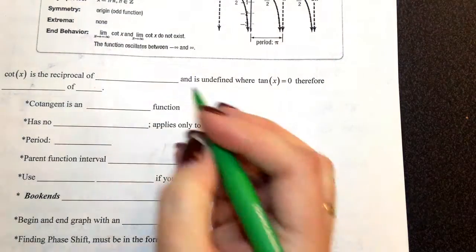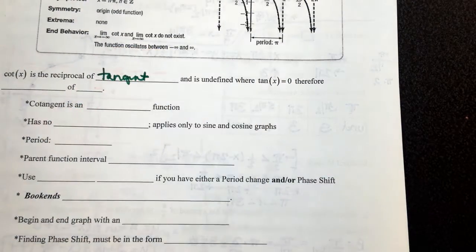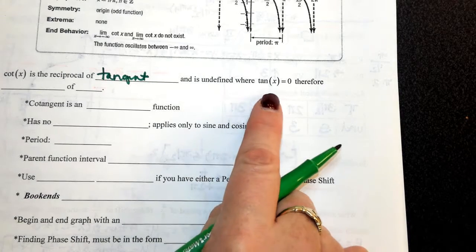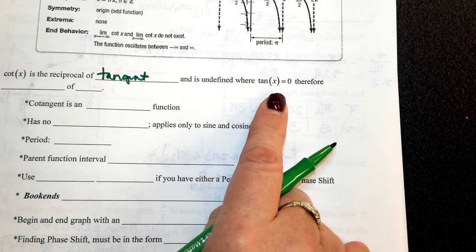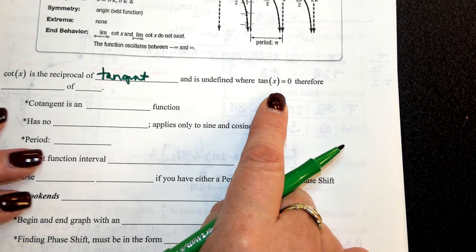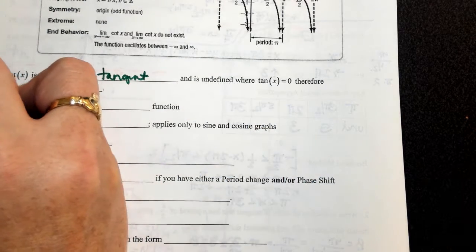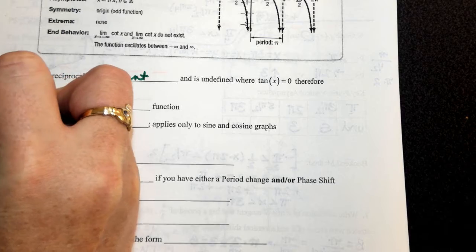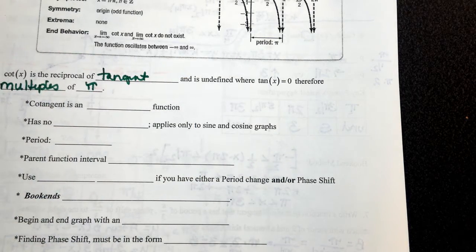Again, cotangent is the reciprocal of the tangent function. And it is undefined where tangent of x is equal to 0. So tangent of x, thinking back to your unit circle, is equal to 0 at 0, pi, 2 pi, 3 pi, 4 pi, 5 pi, etc. So it's at all multiples of pi. So for the parent function, cotangent is undefined at any multiple of pi.